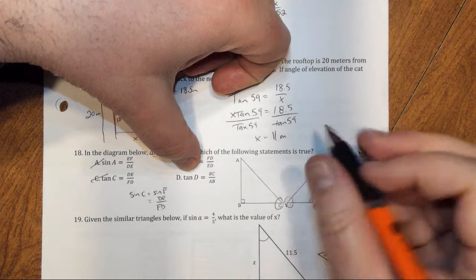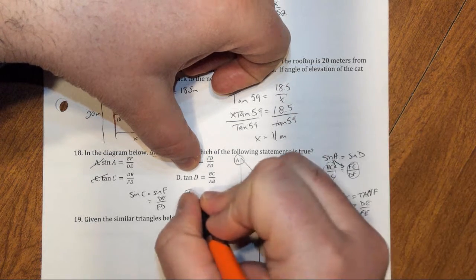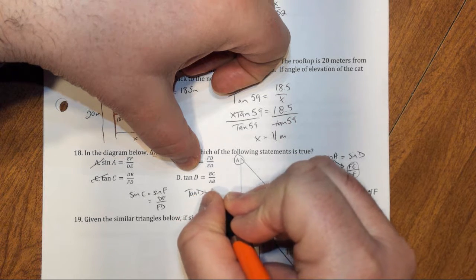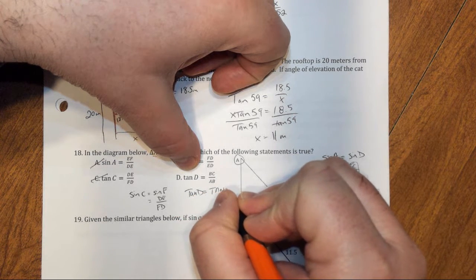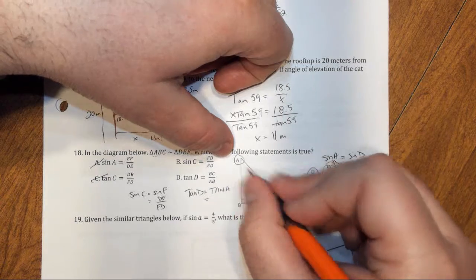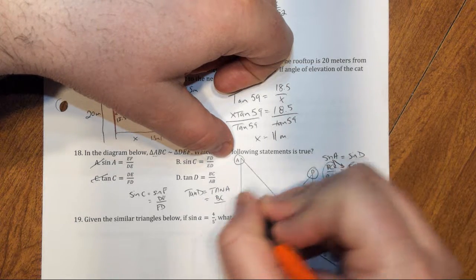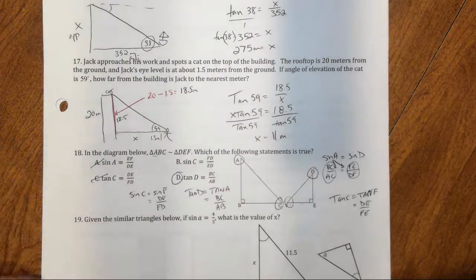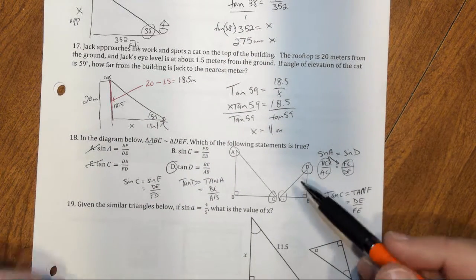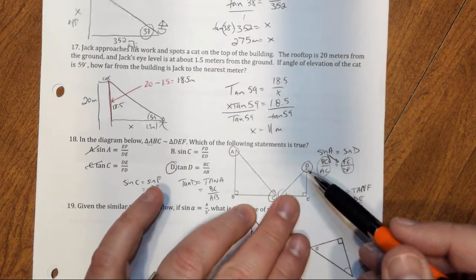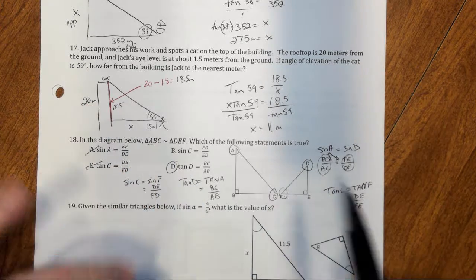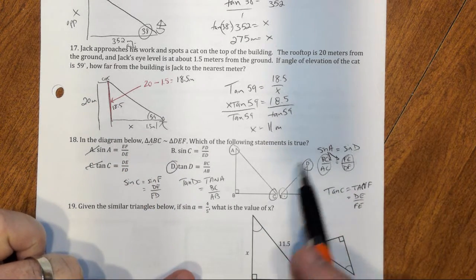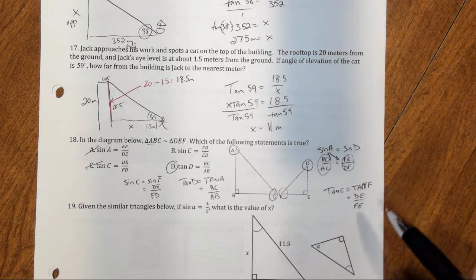The tangent of D would be the same as the tangent of A. And the tangent of A is BC over AB. And so we know that's our choice. So we have to go through a lot of those, but I hope you get the idea. When they give you these two triangles and they ask you for the sine of C, almost always you're looking for the other triangle and make the ratio there.